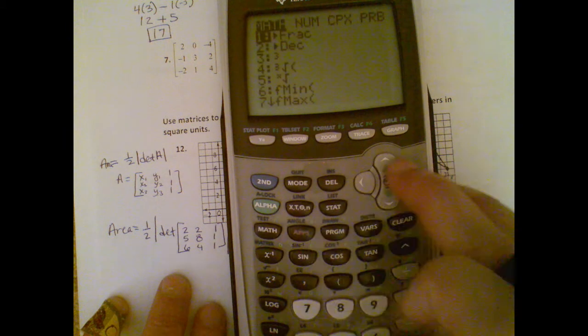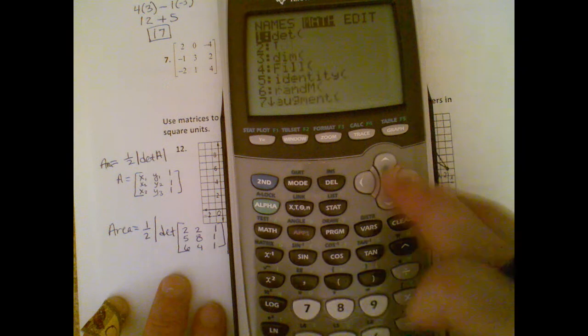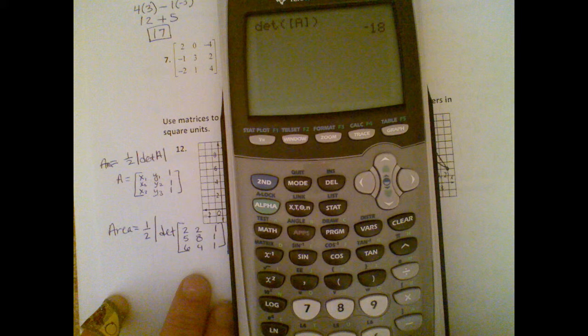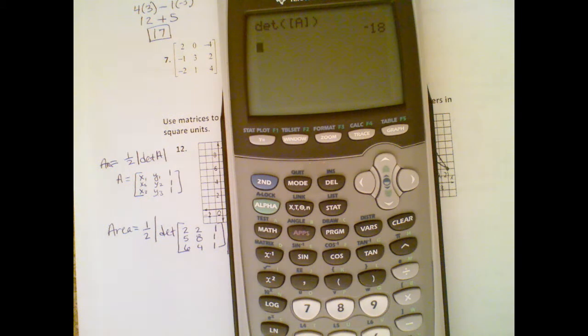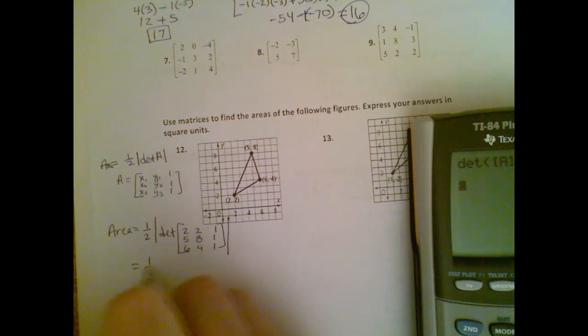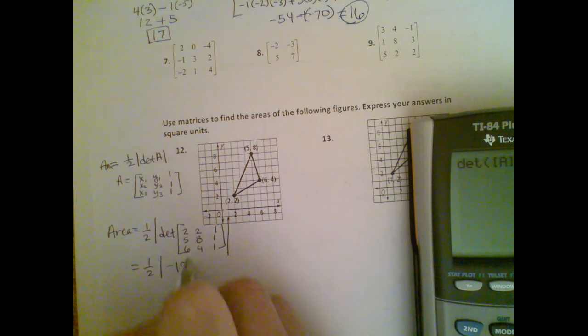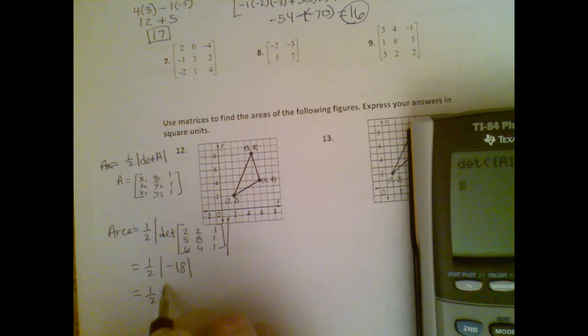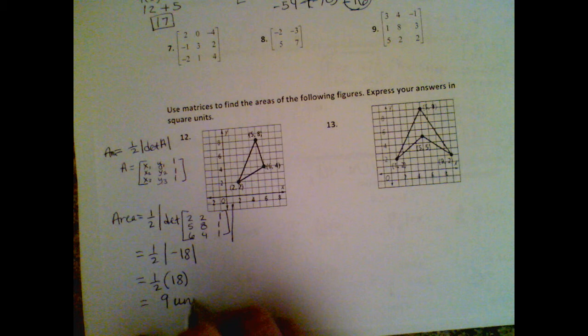So if we go to second matrix, go over to math, DET stands for determinant, of then matrix A we used. So click enter, and the determinant for this one was negative 18. So we want to plug this in, so we have the absolute value of negative 18, and the absolute value is going to change it to positive. So we have a half times our 18, which is equal to 9. So our area then is going to be 9 units squared.